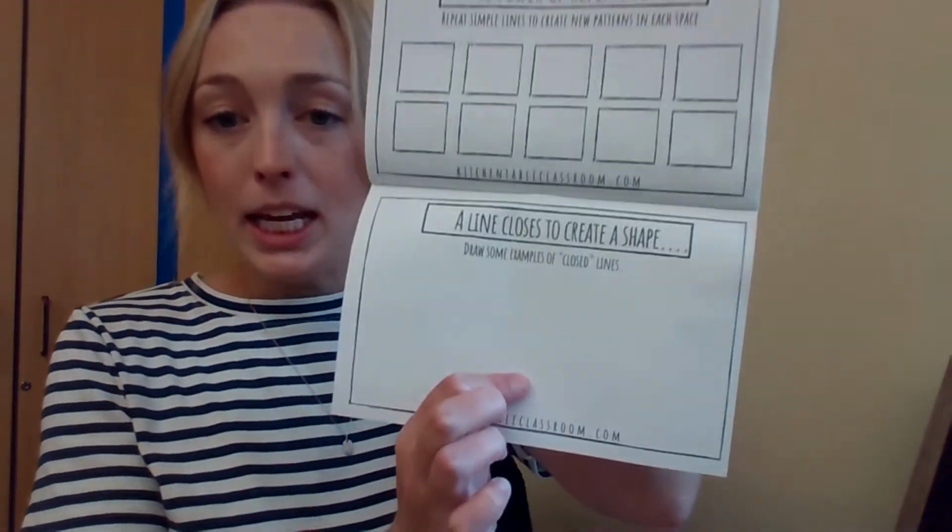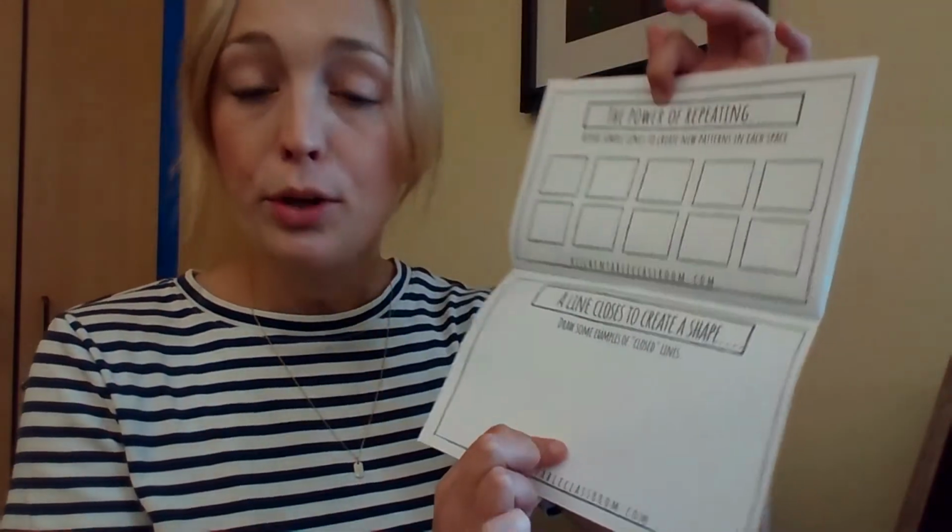And our final page: a line closes to create a shape. So you're going to use this space here to draw some examples of closed lines. So let's look right here. This square is a closed line. It's a line that started here and went around, and then it ended there. So it has made itself into a shape. So you're going to use that last page to show me some different ways that you can make shapes with line.